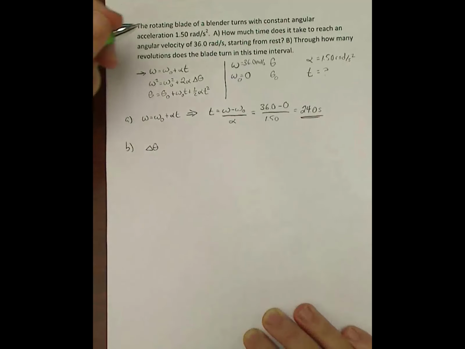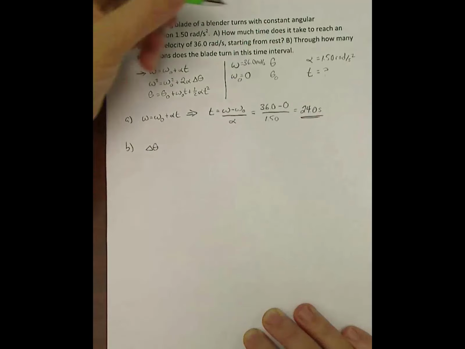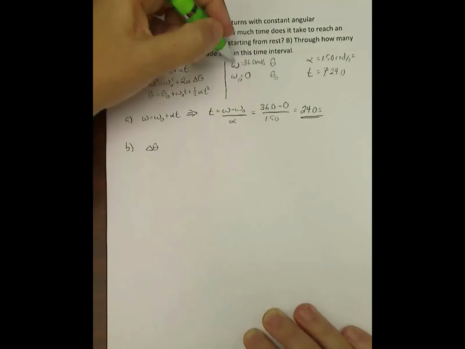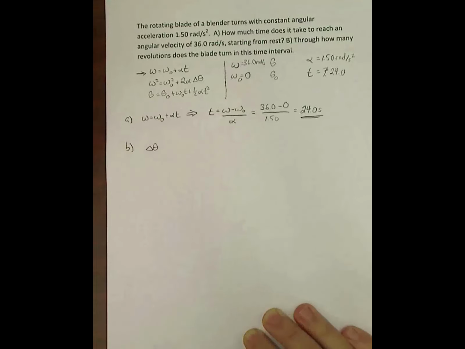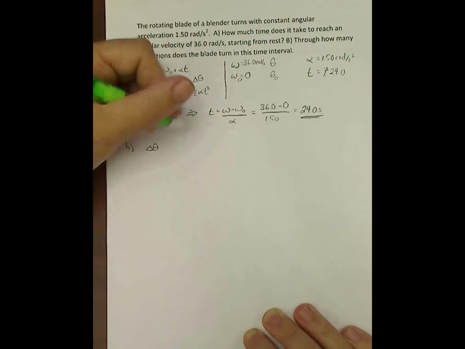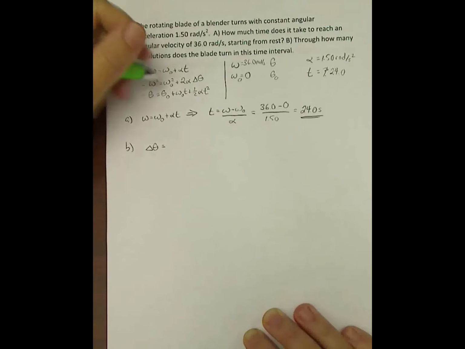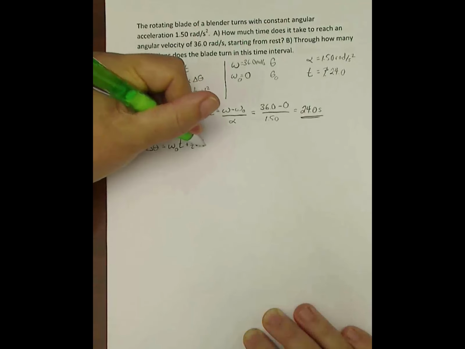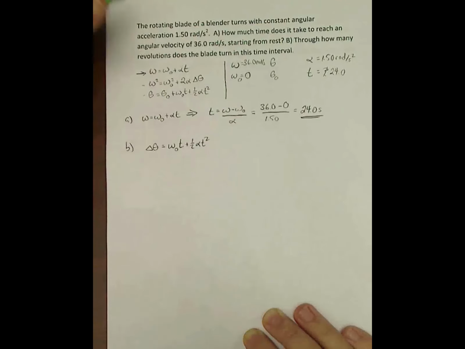All right, so we want delta theta, and now we know our t, we know alpha, we know omega initial, omega final, and we want delta theta. So we can use either of these two equations. I'll use the third equation, delta theta equals omega 0 t plus 1/2 alpha t squared. And the reason I use that equation rather than this middle one is just because I don't have to do any rearranging.